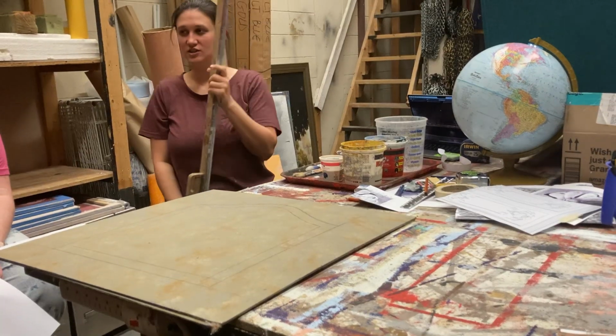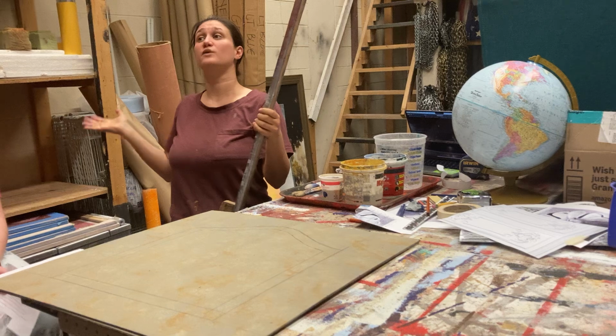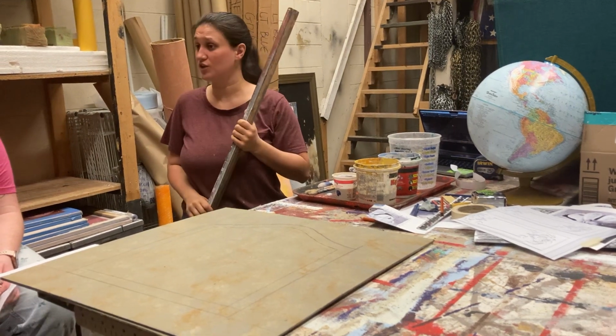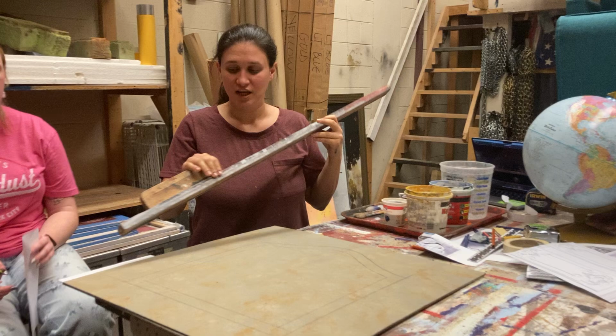I think I introduced this back with our brick project, but a reminder, this is a lining stick. We have really big ones, we have small ones, we have some that need to get thrown in the garbage because they're no longer straight on the edge. Most of them are trash.